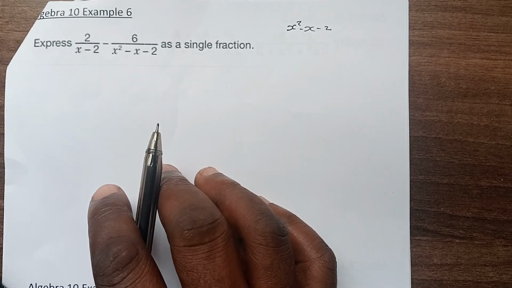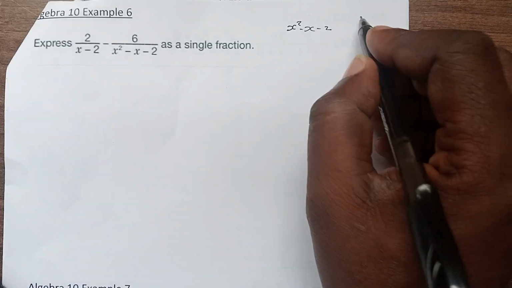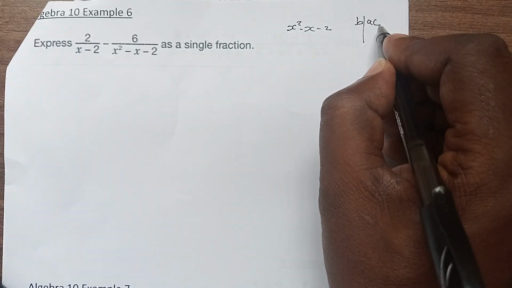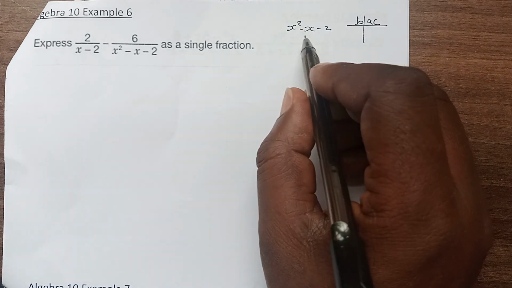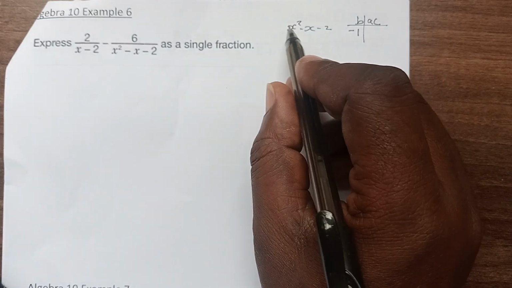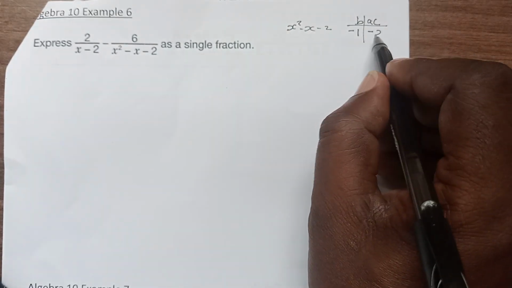We need to give it a BAC approach. What is our B and what is our AC? Our B in this case is -1 and our AC is -2.